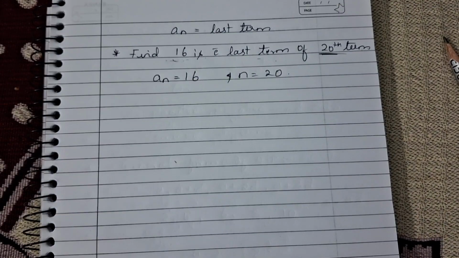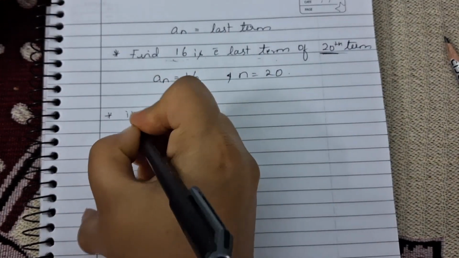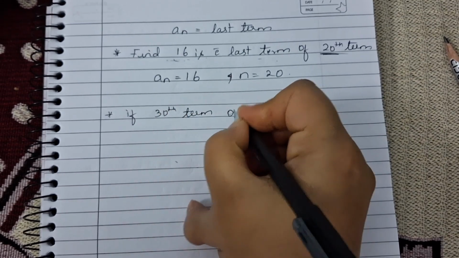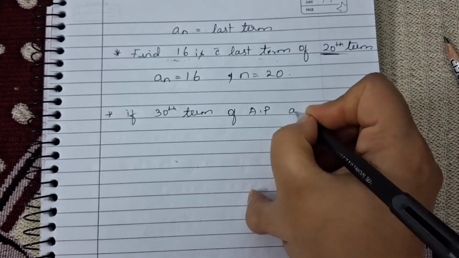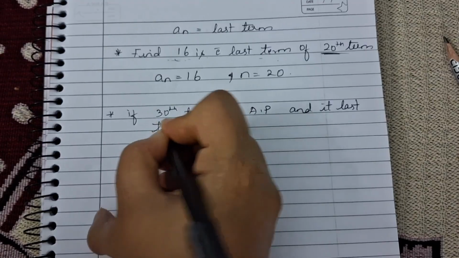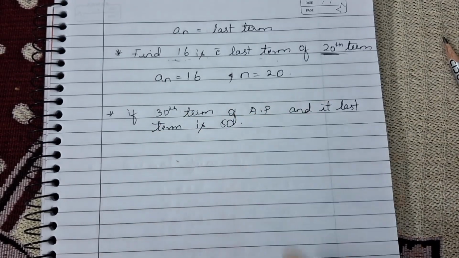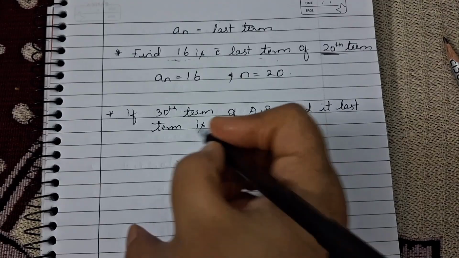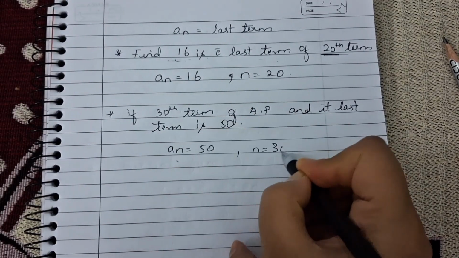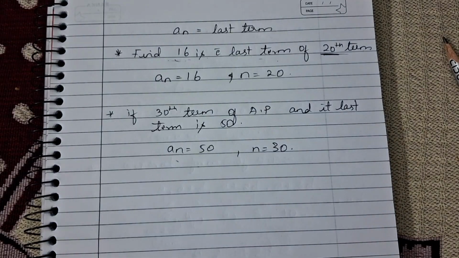I'll tell you one more example. If the 30th term of an AP is given, and its last term is 50, how are you going to write it here? Last term means AN is equal to 50, and N is equal to 30. Clear? This is how you identify what the AN value is, what the N value is, and what the A value is. The A value is the first term and the D value is the common difference between two terms.